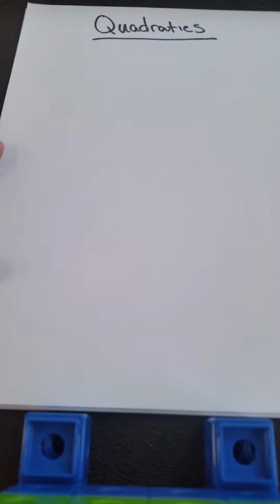In your previous classes, you learned a lot about quadratics. I'm going to give you a quick refresher over what quadratics are, and then show you a couple of new things about them.